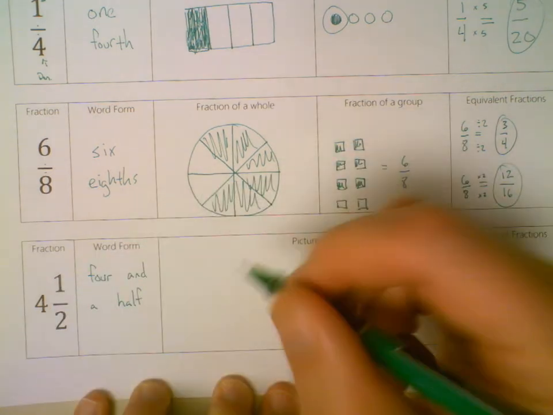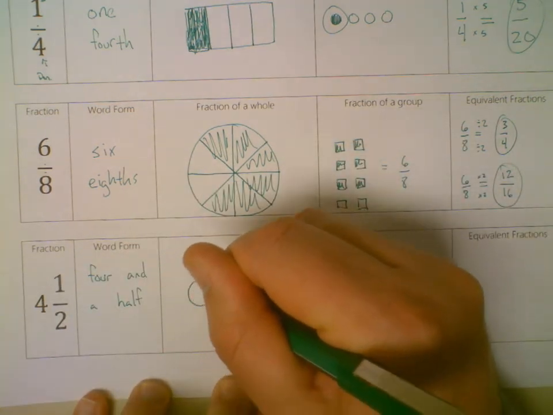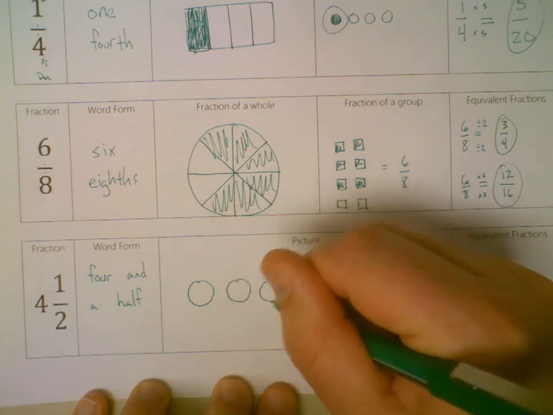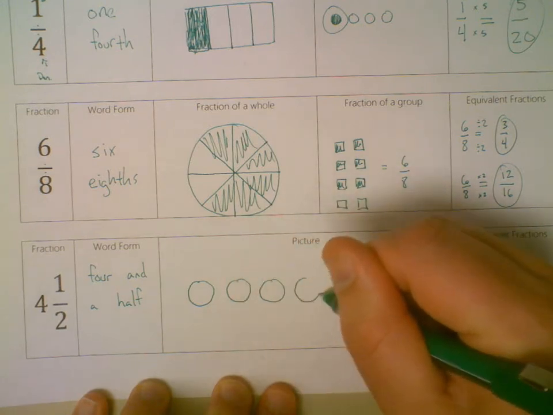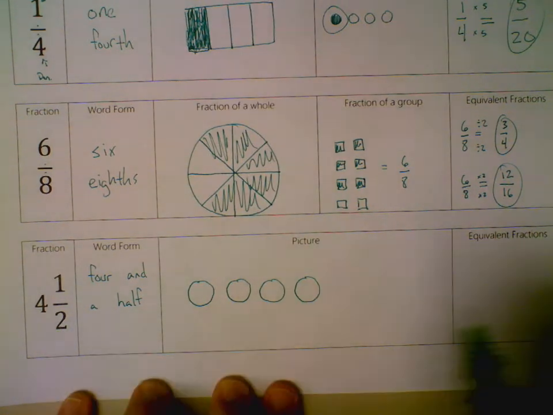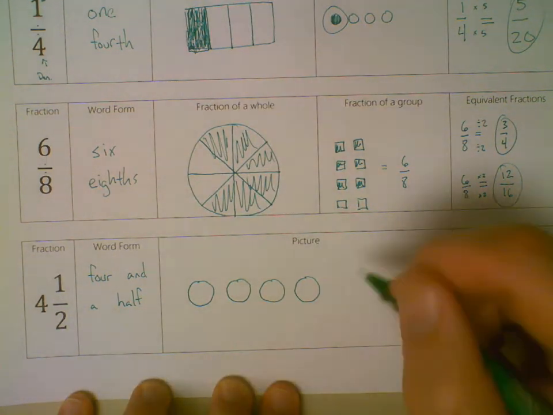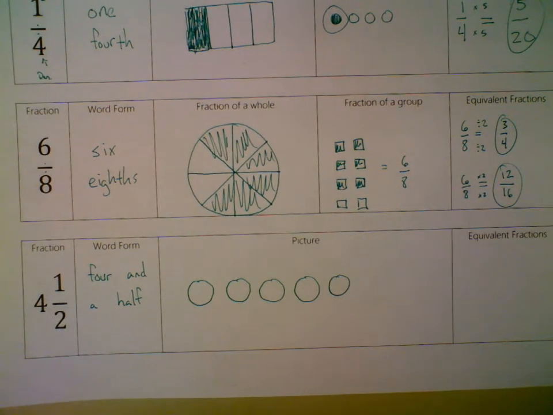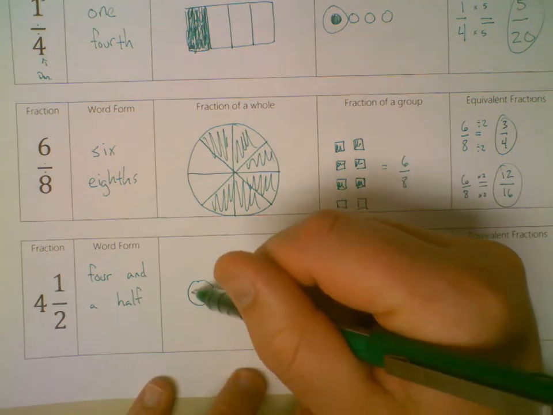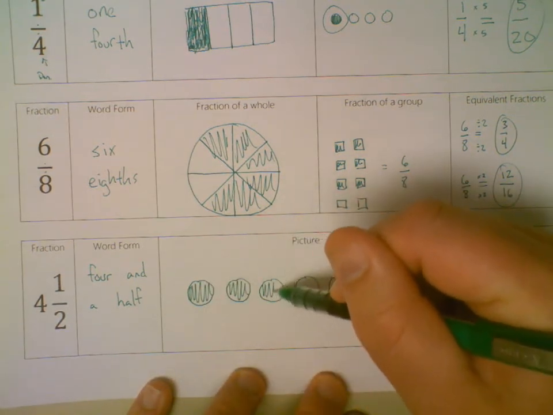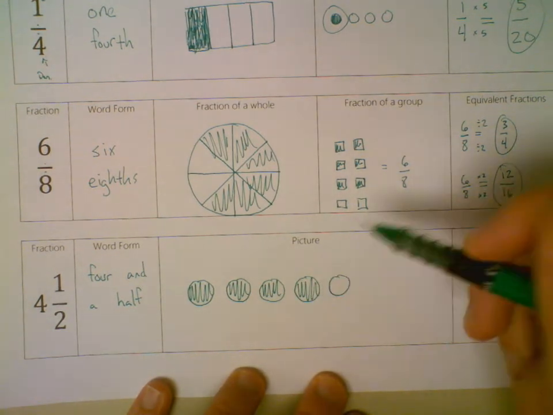So 4 and a half, I like the pizza idea. I think this means that I have 4 whole pizzas. I'm going to space them out. But this one says a half, so I really don't have 4 pizzas. I have 5. Now, if I have 4 and a half, I've got this one, I've got this one, I've got this one, I've got this one.